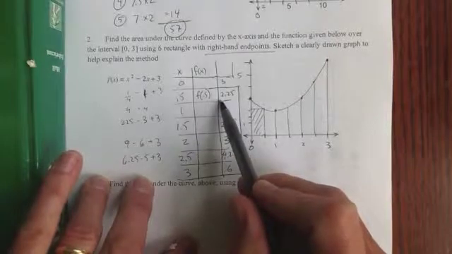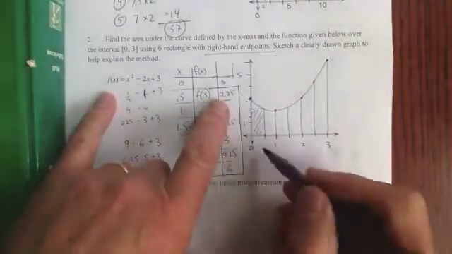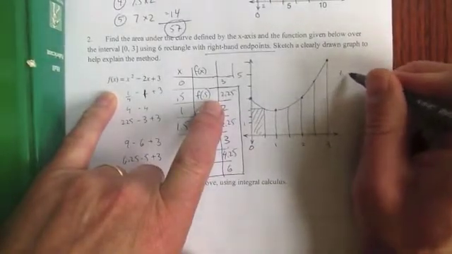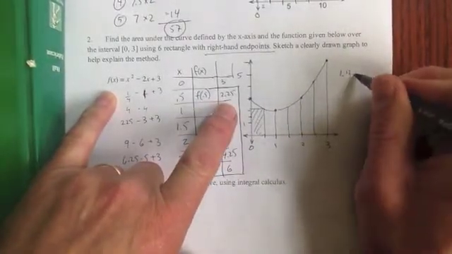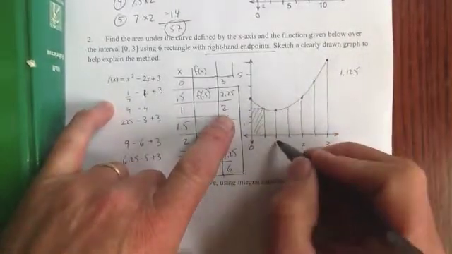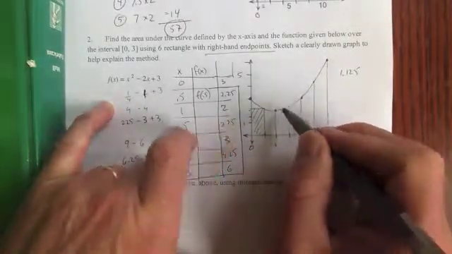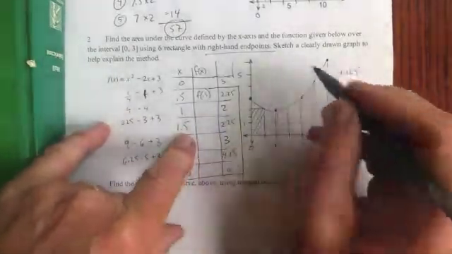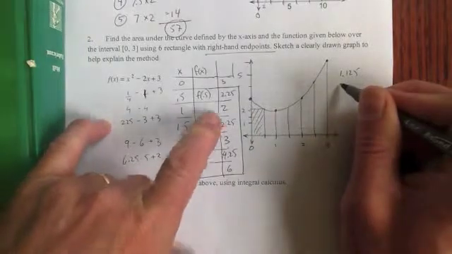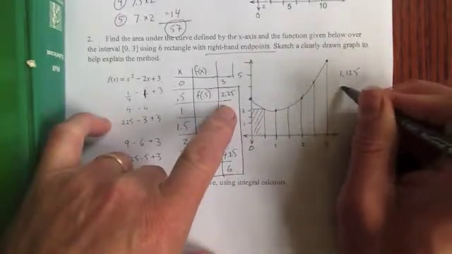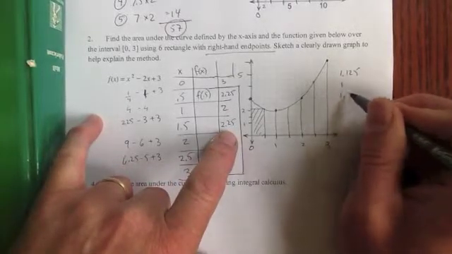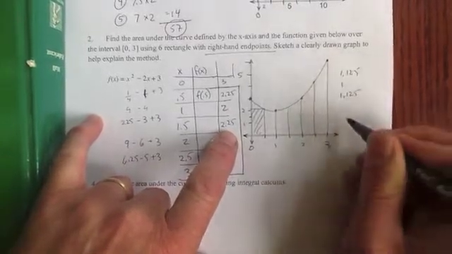So 2.25 multiplied by 0.5 will be 1.125, and then the height right here of exactly 2, multiplied by 1/2 is going to be exactly 1. And then 2.25 again, multiplied by 0.5 will be that.